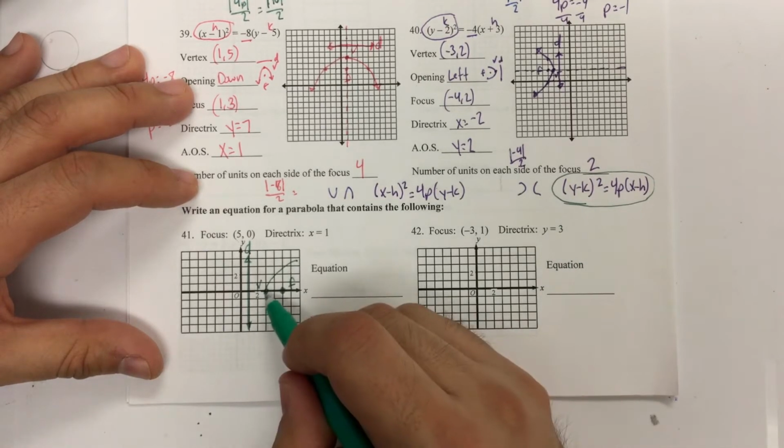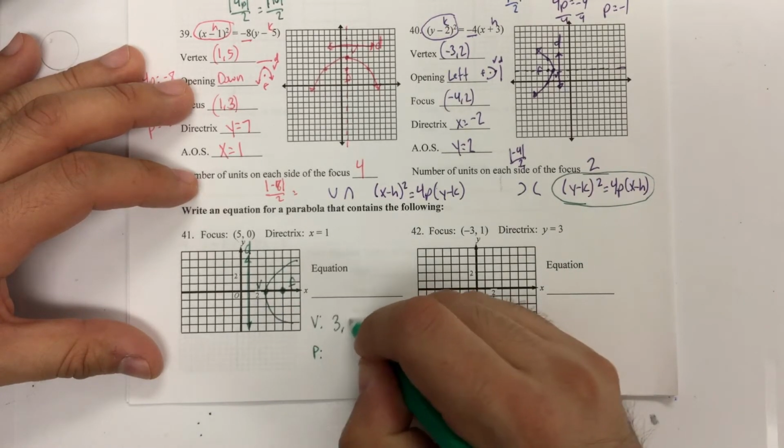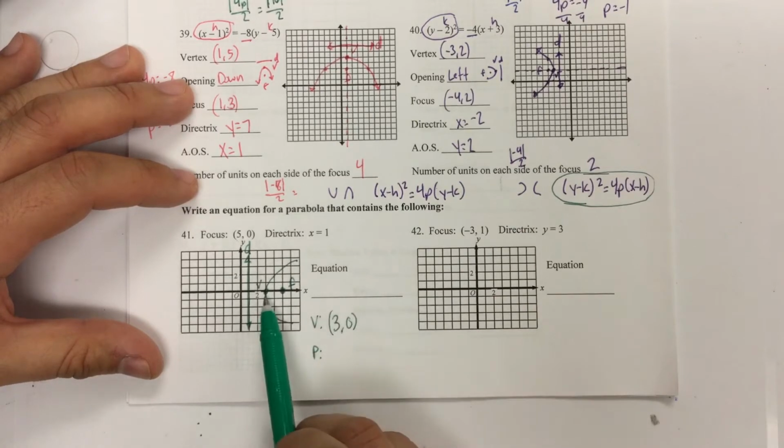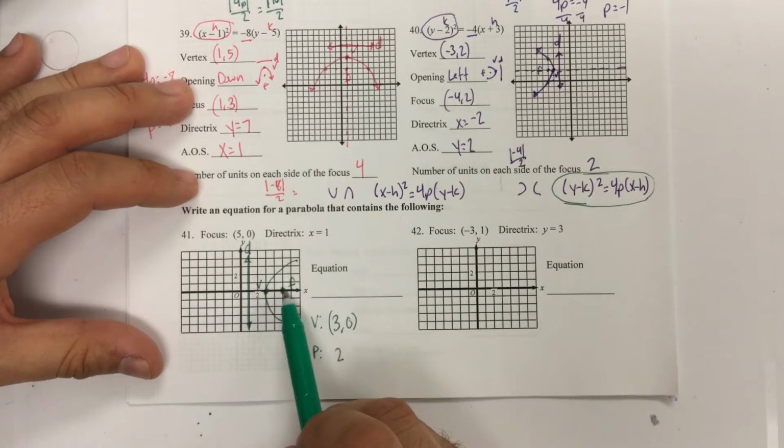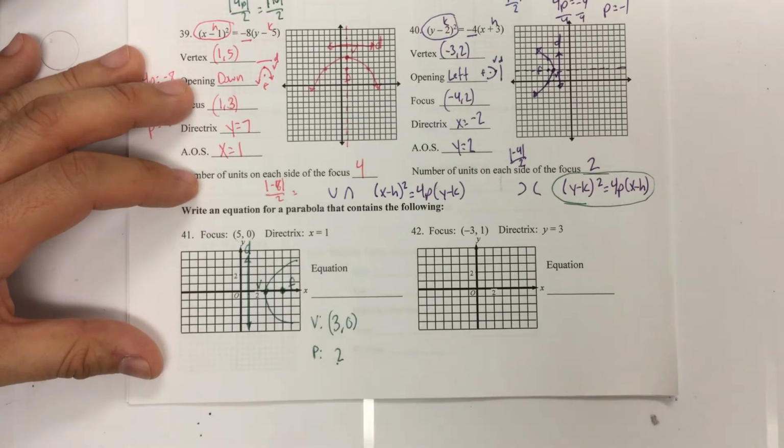So for our vertex, we know it's 3, 0. And for the p-value, it's the distance from the vertex to the focus, or to the directrix, but I'm going to go to the focus, which is 2 units. Now, since it's opening right, the number is positive. If it opened left or down, the p-value would be negative.